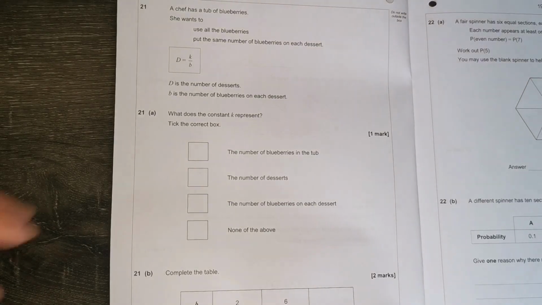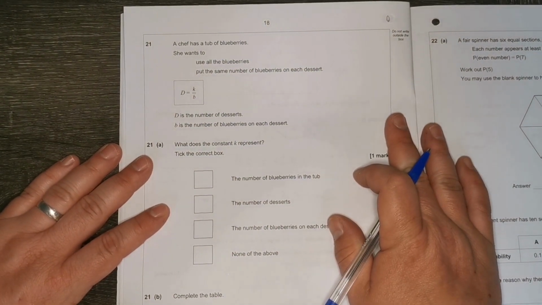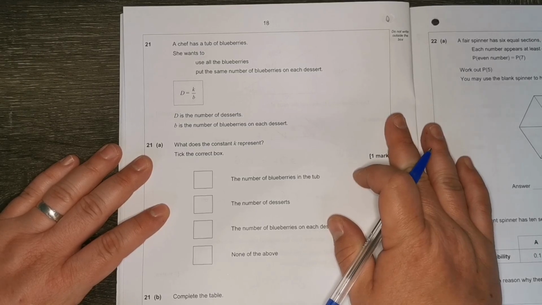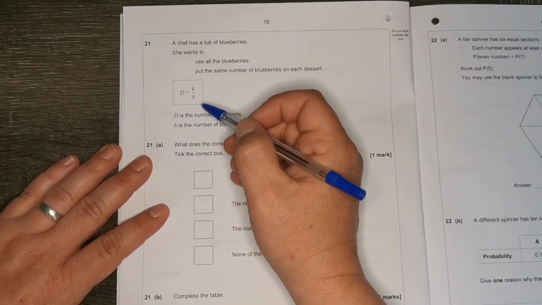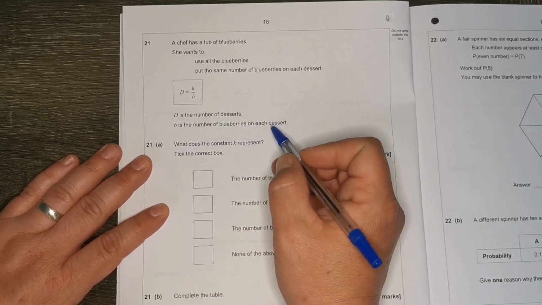A chef has a tub of blueberries. She wants to use all the blueberries. She puts the same number of blueberries on each dessert. So D equals K divided by B. D is the number of desserts. B is the number of blueberries on each dessert.